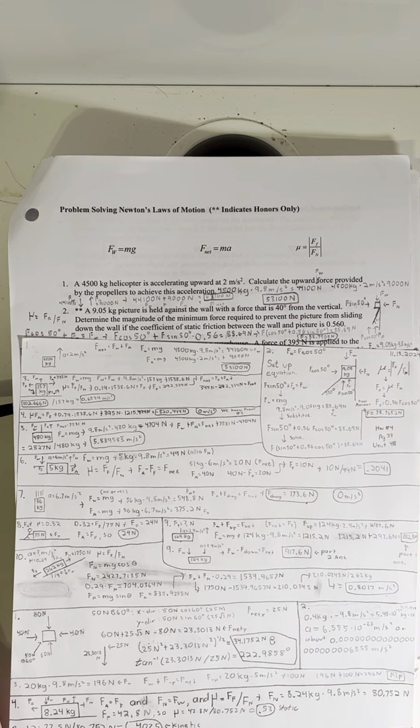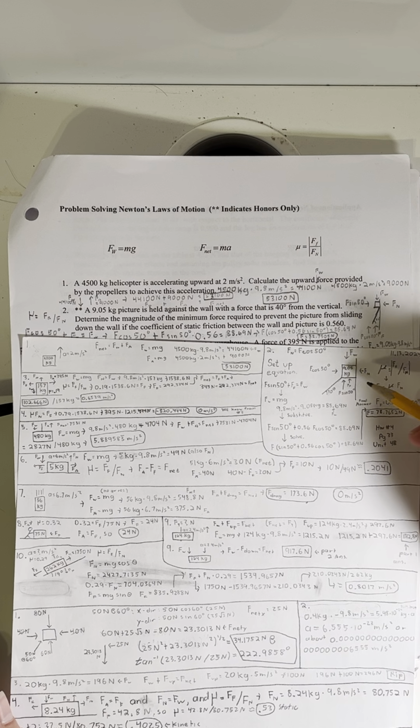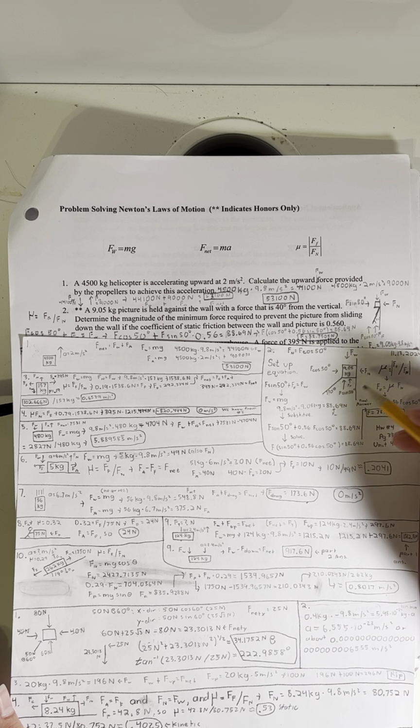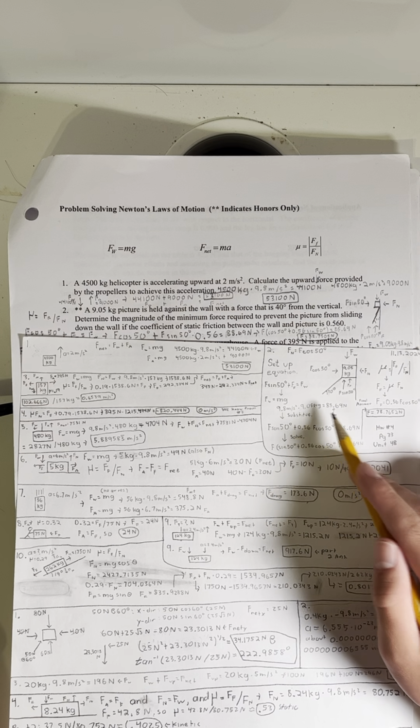As you can see, this 9.05 kilogram object, we draw the basic picture and be careful of what the problem is asking, because it says 40 degrees from the vertical, and 40 and 50 are complementary. So I wrote 50 degrees right here.